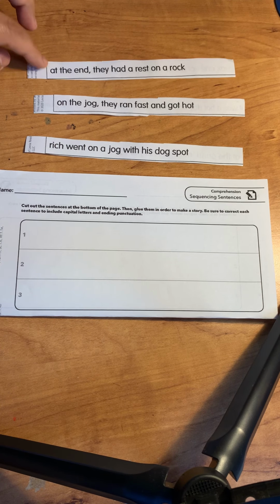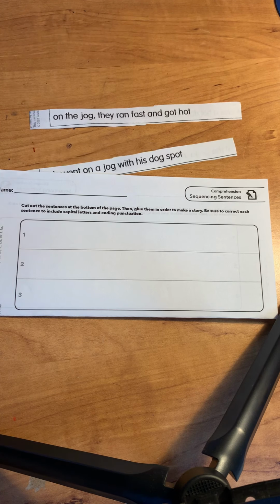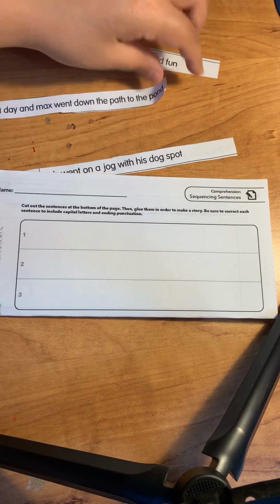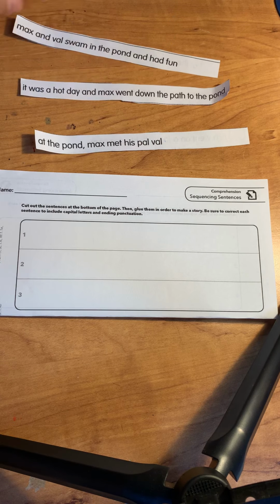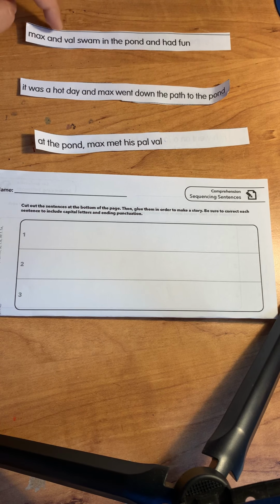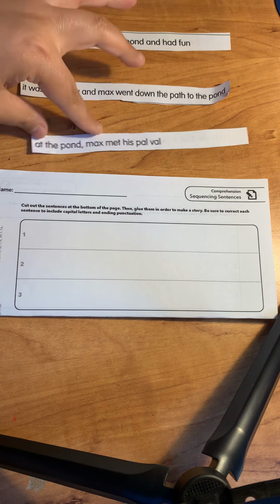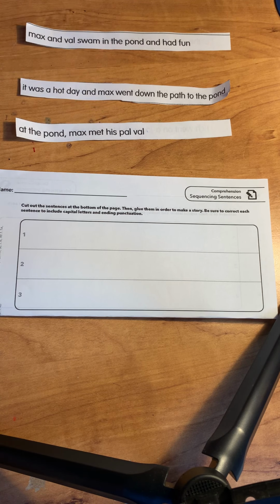So the first one says, at the end, oh, that's the wrong one, I'm sorry. Let me flip them over. It's the one with Max, right? We're going to work with Max first. Okay, so here we go. The first one says, Max and Val swam in the pond and had fun. The next one says, it was a hot day and Max went down the path to the pond. The third one says, at the pond, Max met his pal Val.